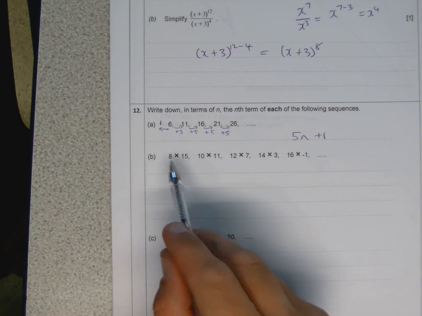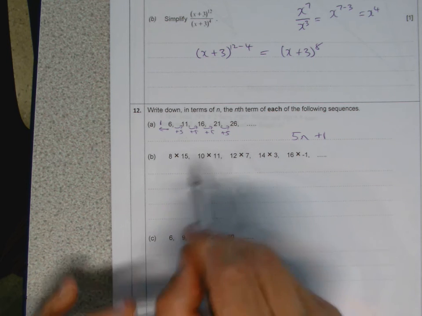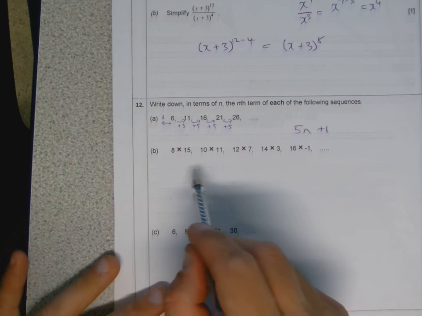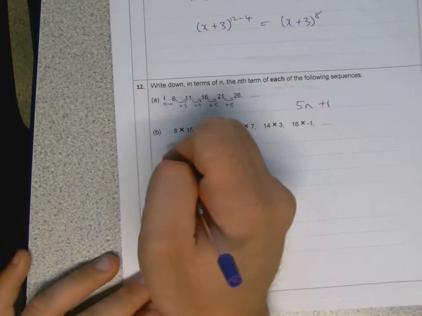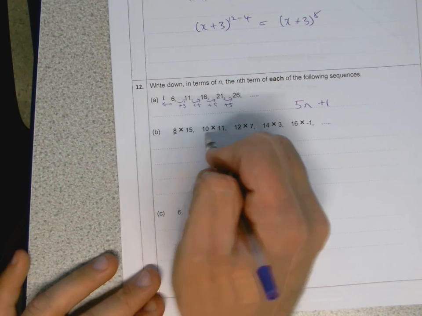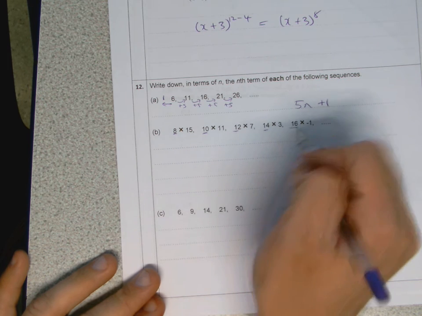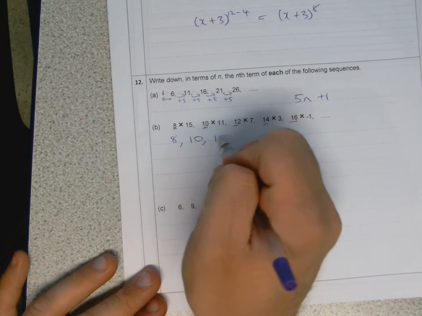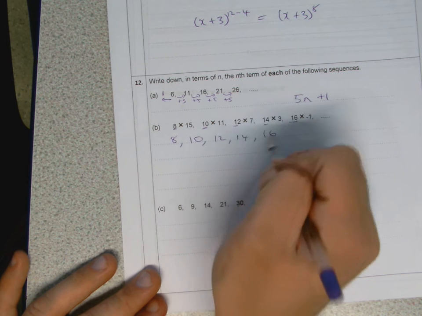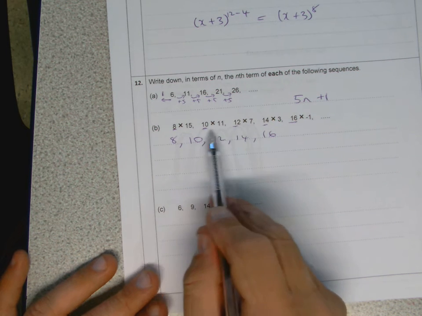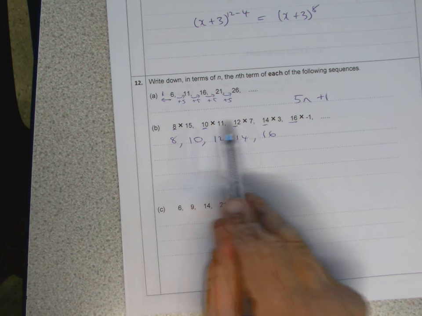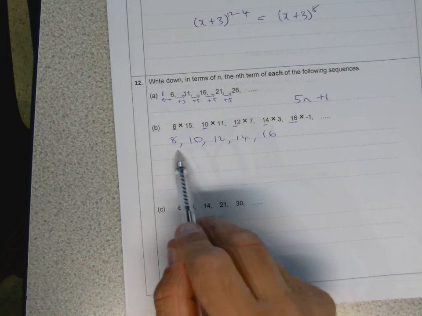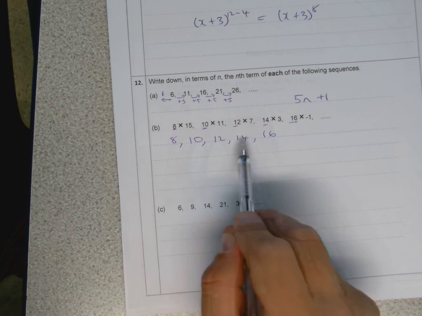Now you need to think of these as two separate sequences. So what I would do is write out the first sequence to begin with, and take your time on it. So you've got 8, 10, 12, 14, 16. I've just written down the numbers to the left of the multiplication. Think of this as a sequence on its own, and you want to find the nth term here.